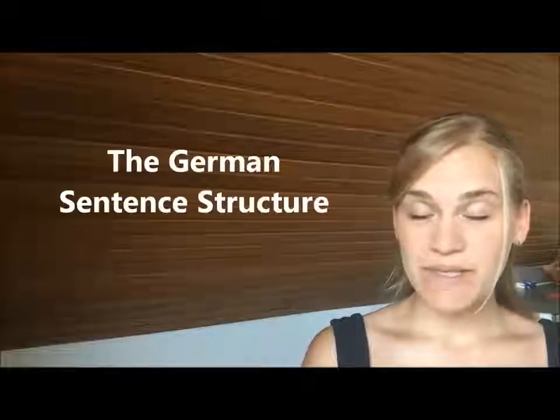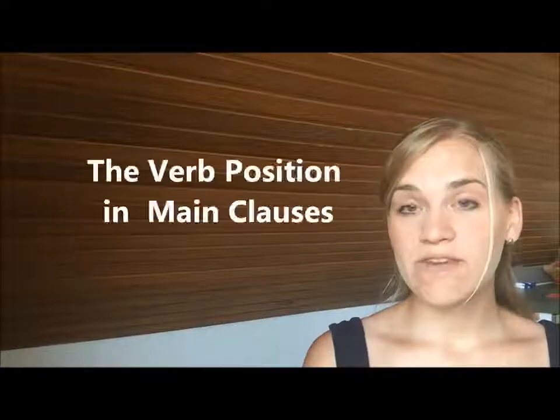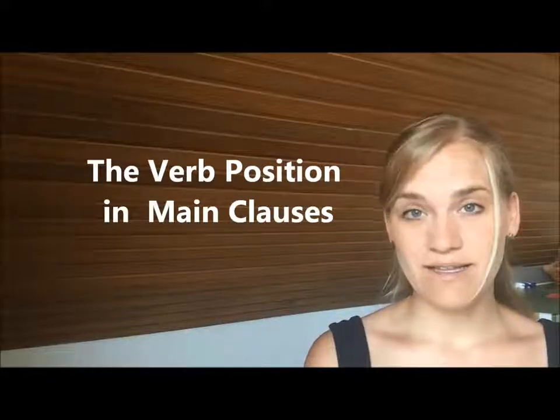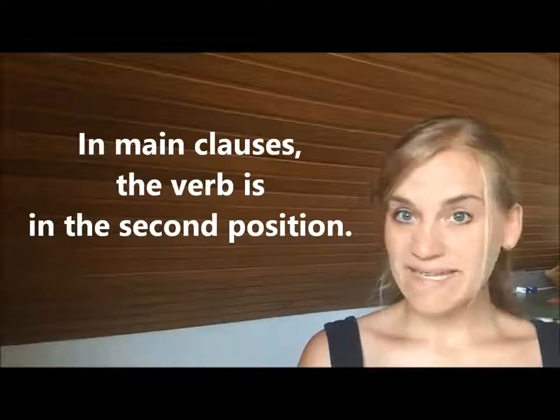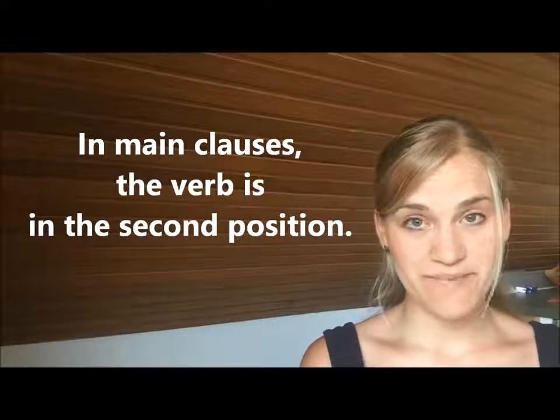Today I want to talk to you about the German sentence structure. This is a quite complex topic, so we're going to have to divide it up into several episodes. We're going to start with the verb position in main clauses. In main clauses, the verb is in the second position. I'm going to give you an example.